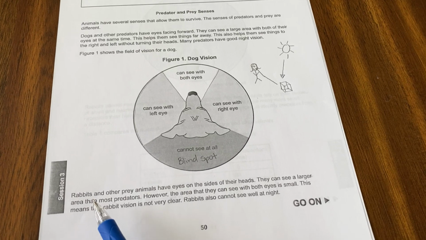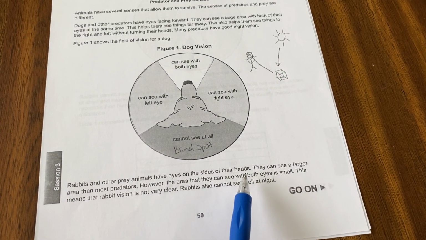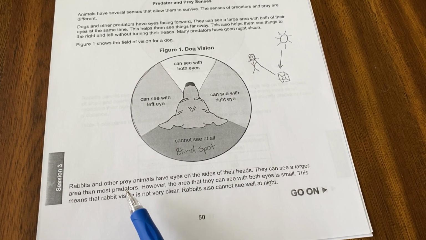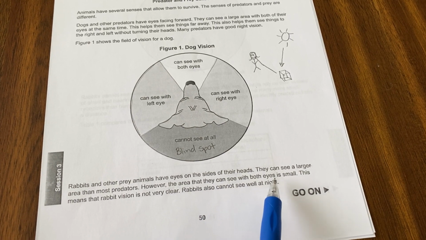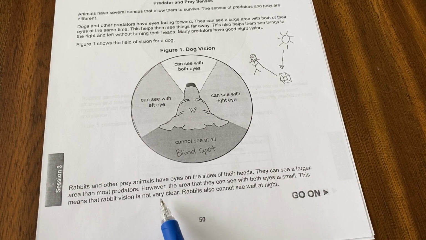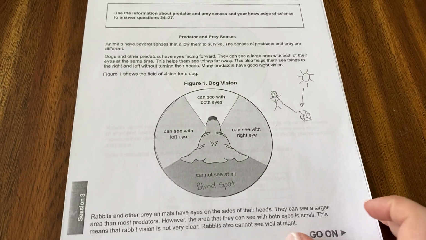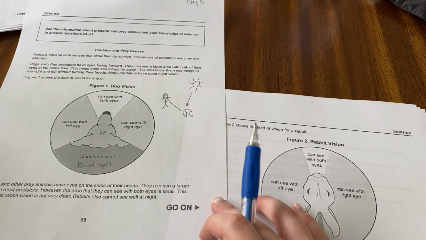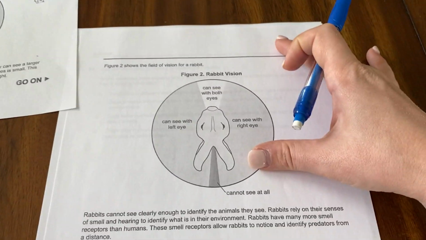All right. Rabbits and other prey animals have eyes on the sides of their heads. They can see a larger area than most predators. However, the area that they can see with both eyes is small. This means that rabbit vision is not very clear. Rabbits also cannot see well at night. So there's our first tidbit of information. Here is our second one.